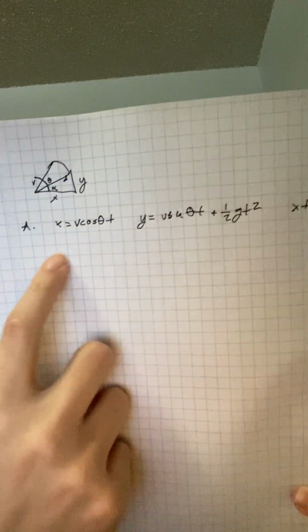Altering this equation gets us x displacement times tangent alpha equals the y displacement. I have the equations written out here as follows.